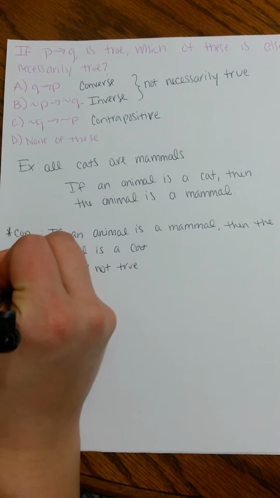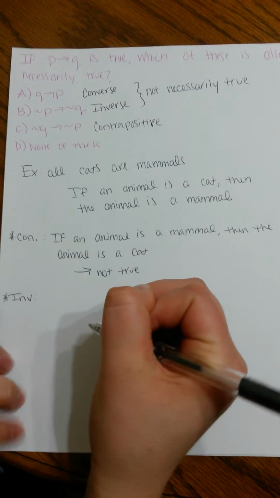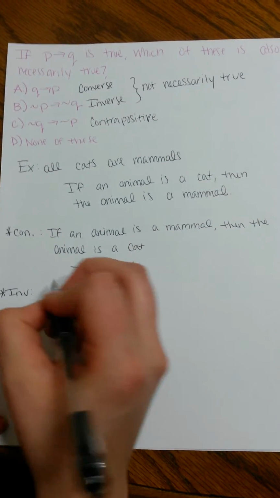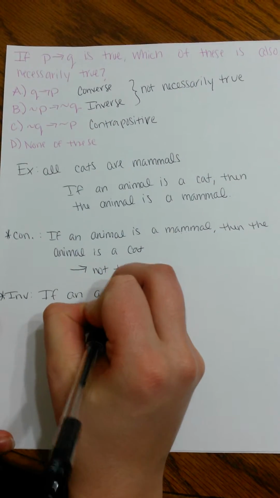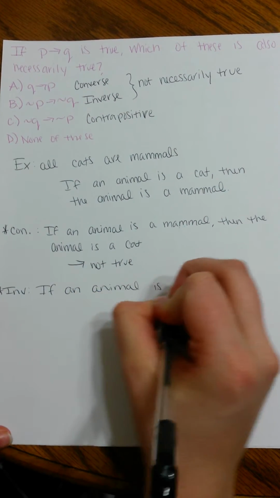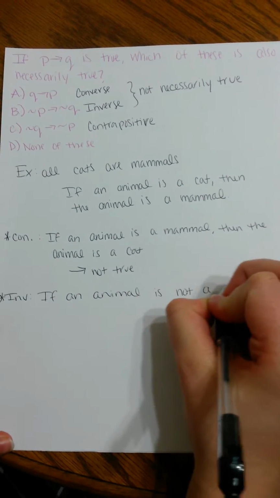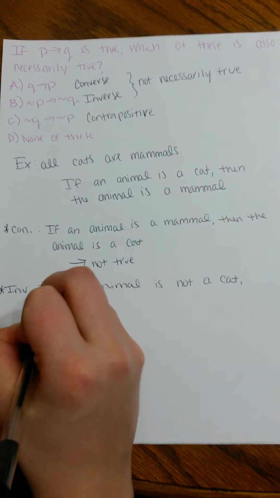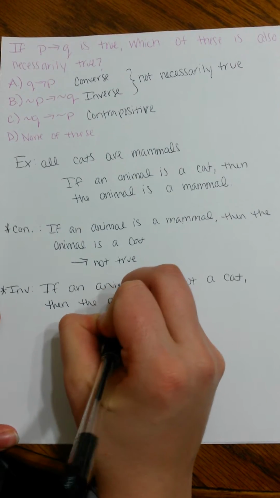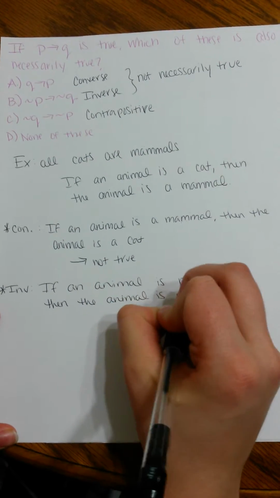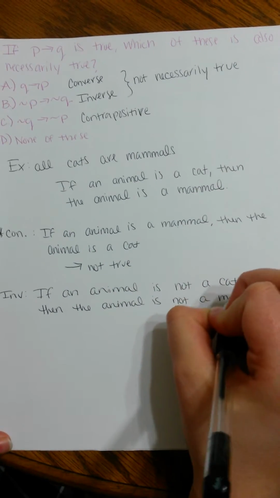So then if we look at the inverse of it, so choice B is what we're going to look at. So it's saying if an animal is not a cat, then the animal is not a mammal.